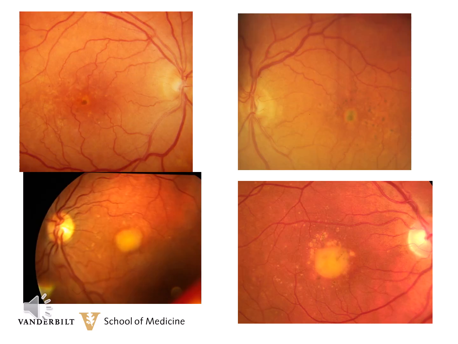Here are some different presentations of type 1 pattern dystrophy. The upper left photograph shows the pigment with a yellow halo and some very faint yellow deposits. The upper right slide shows that some of these yellow deposits later can themselves become pigmented. This pigment may be at the level of the pigment epithelium, or it may be in the outer plexiform layer, as discussed earlier. The lower two photographs also are pattern dystrophy, but they have larger vitelliform lesions.